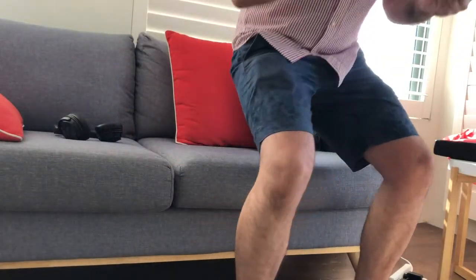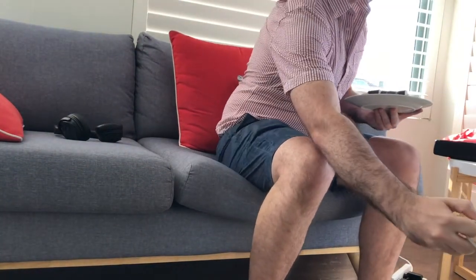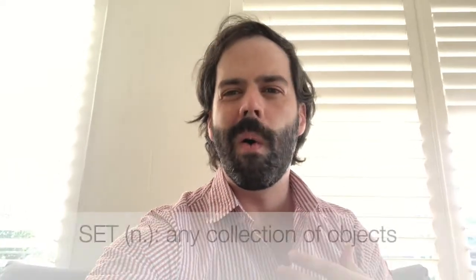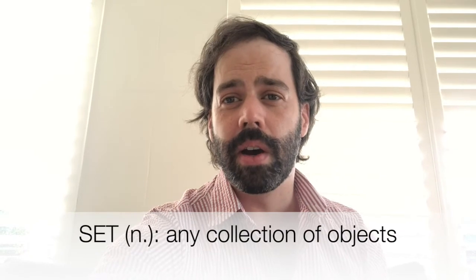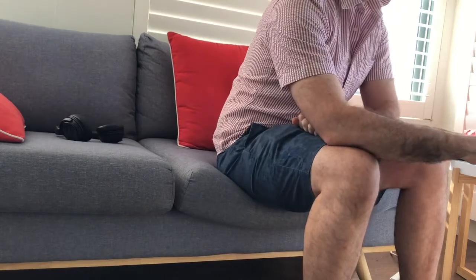Okay, so what is a set anyway? So a set is any kind of collection of objects. So it could be the set of your Instagram followers, or it could be your file directory on your computer, or it could be a shopping list. That's a set of things you want to buy. So today we're going to learn about how to write down sets, the notation for sets, and how we can speak mathematically about sets. So let's look at an example.